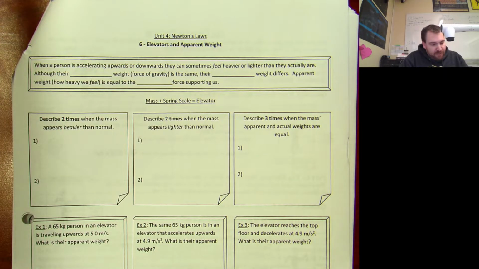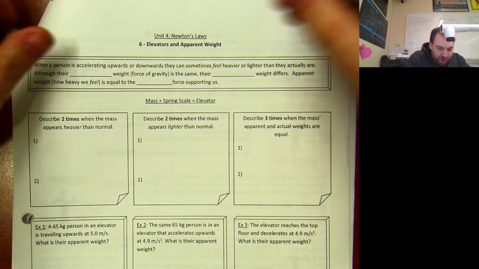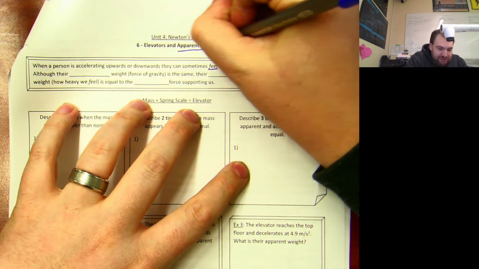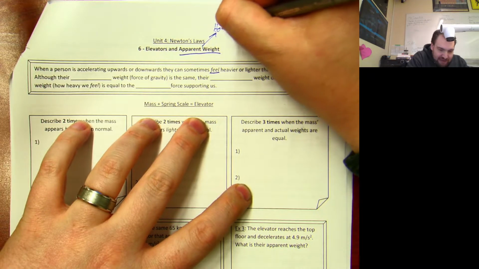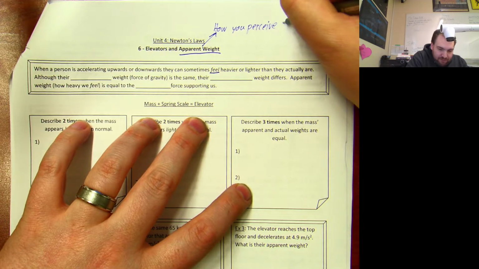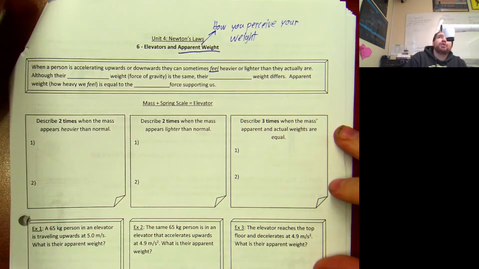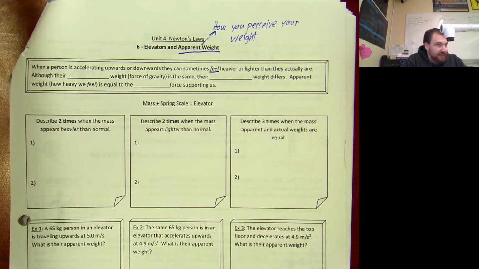Unrelated. When a person is accelerating upwards or downwards, they can feel heavier. When I say feel heavier, this is what we're talking about as far as apparent weight goes. Apparent weight is how you perceive your weight. So you can feel heavier or lighter than you actually are depending on the circumstances surrounding you. If you've ever been on a roller coaster or an elevator, you've experienced this whether you recognize it or not.